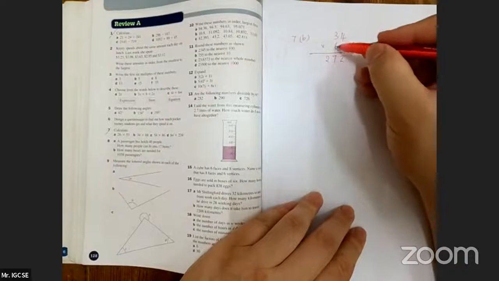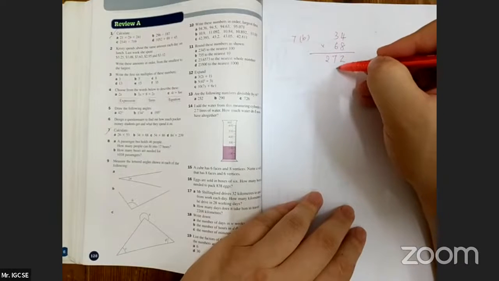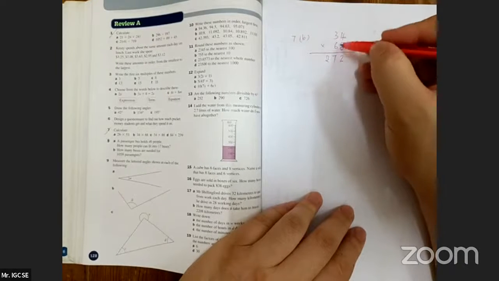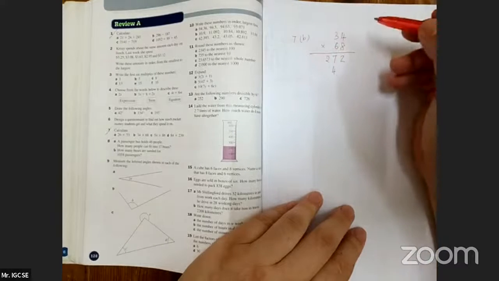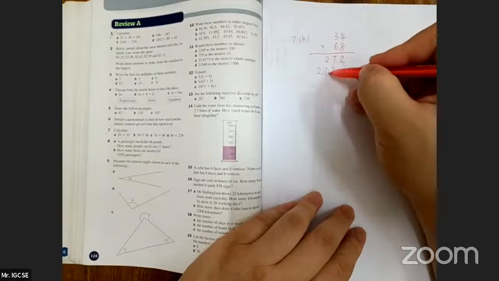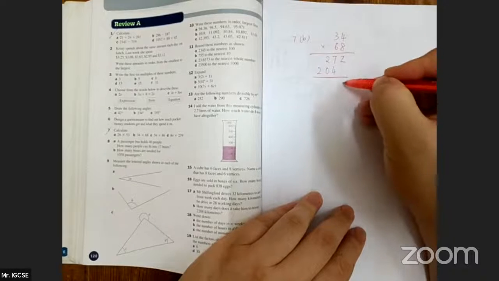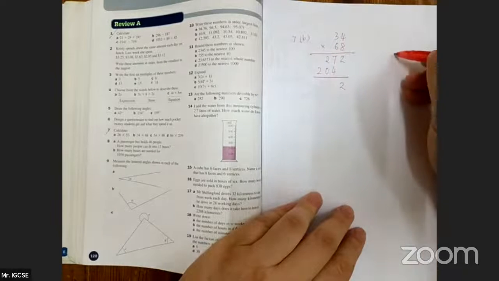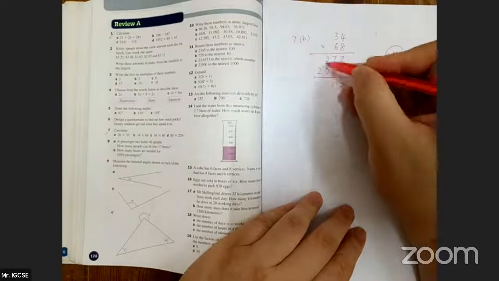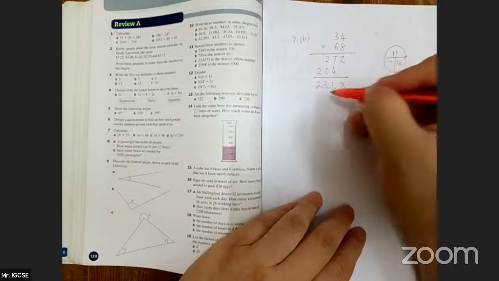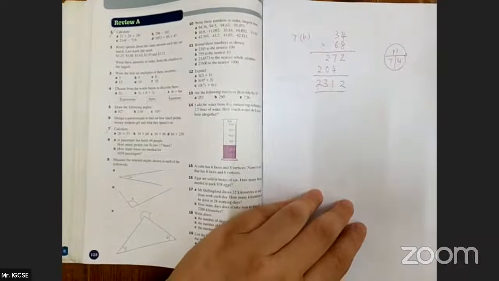So this is 60. You need to start with 60, the tens place. 6 times 4 is 24. And then this is 18. 18 plus 2 is 20. So your answer is 2. And then remember, 11 is made from 7 and 4. So this is 11. And then this is 3 and 2. So the answer is 2312.